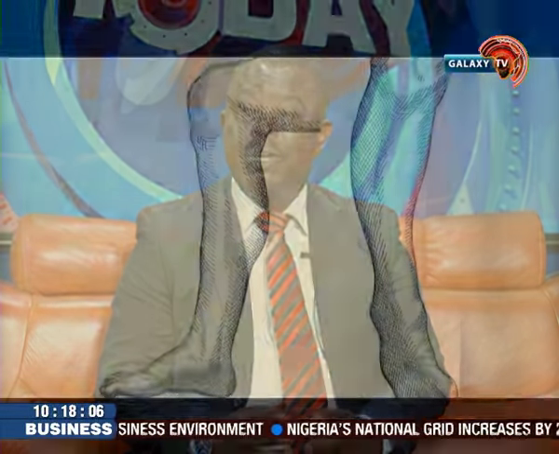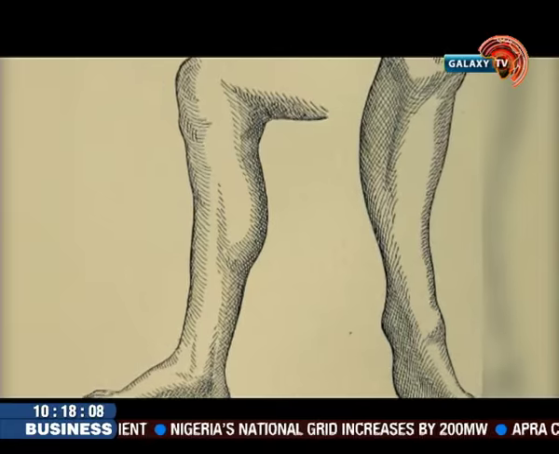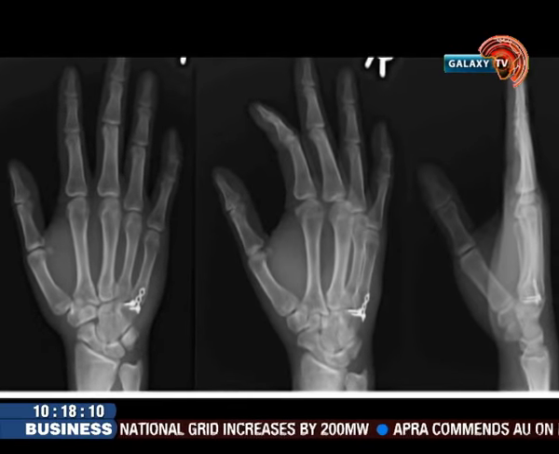Now, bone supports our frame, it gives us the frame. Bones give us mobility, we are able to do sports, enjoy movement and all that because we have bones. And apart from these two functions, bone is also a big store for a lot of important minerals for vital functions of the body. The calcium is there.